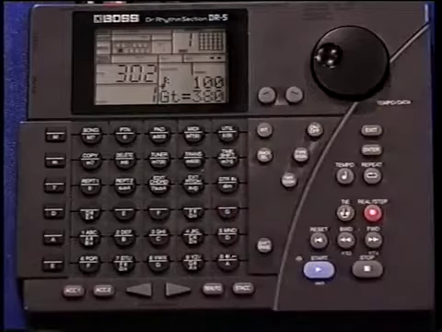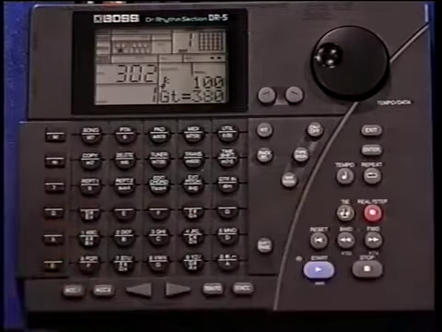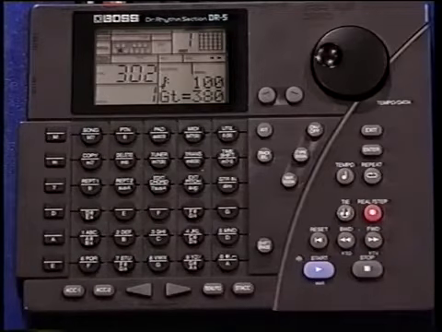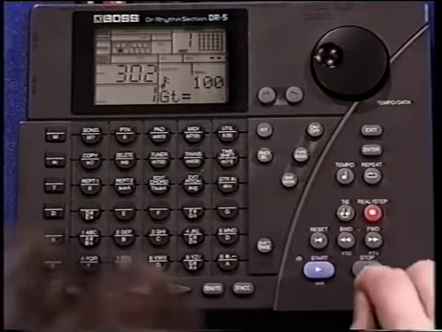And again, I've got the gate time. Now the gate time is just another way of saying duration. So I can actually change the duration of a particular note that I played in the first place. Let's just have a listen to the pattern.